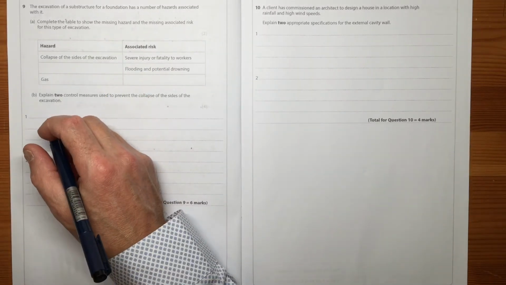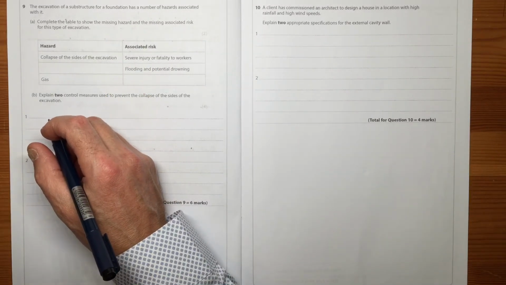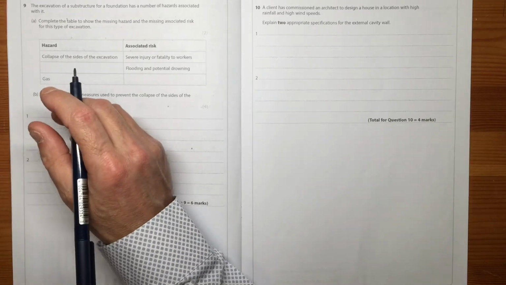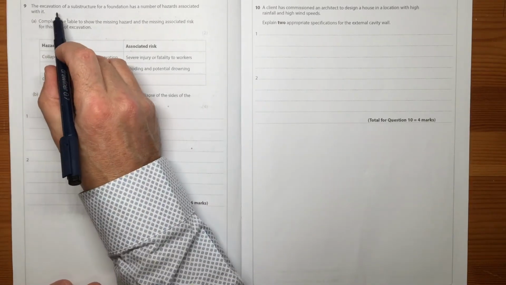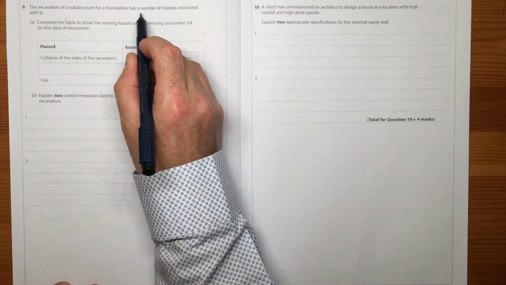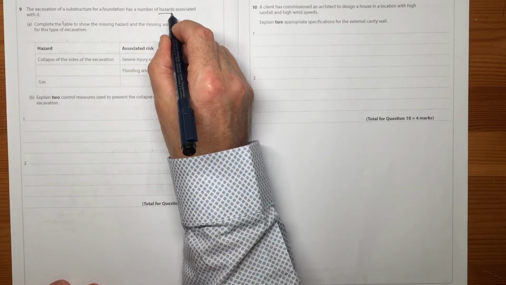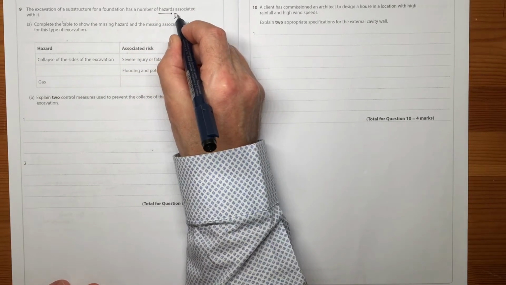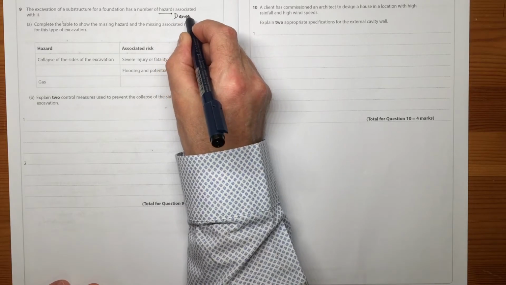And this is question 9. The excavation of a substructure for a foundation has a number of hazards. Hazards is another word for, in effect, dangers, possible dangers.